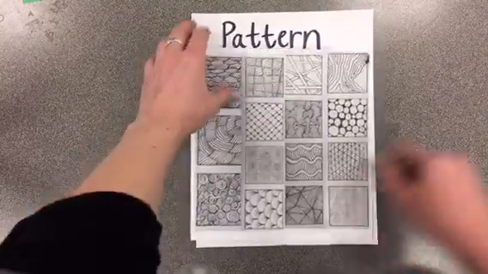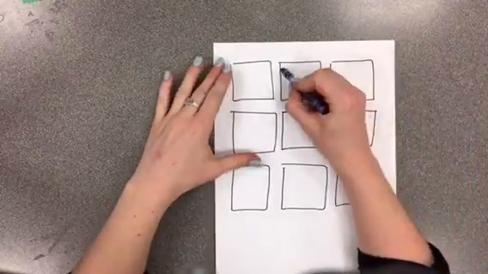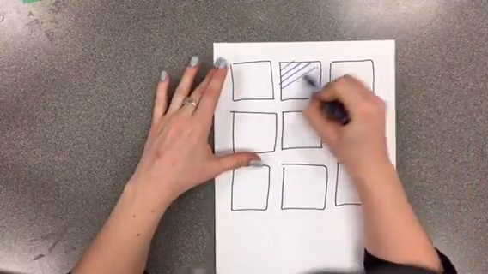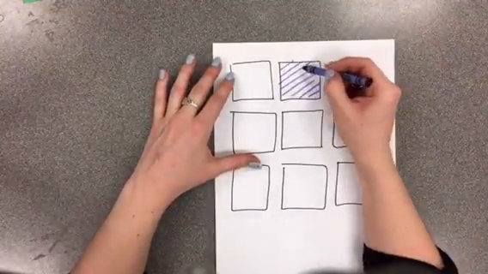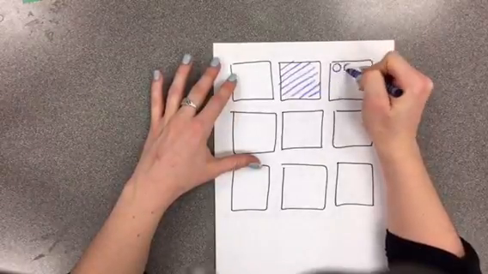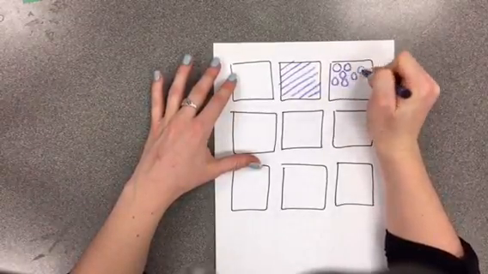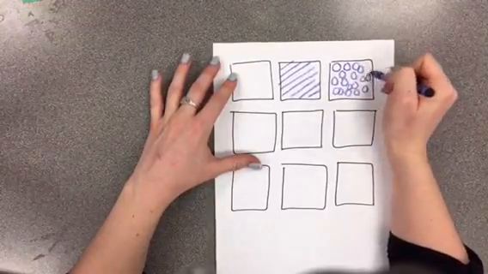There are two different types of ways that an artist can create a pattern. An artist can draw a pattern. For example, if I drew many straight lines over and over and over, this would be a pattern. Straight line, straight line, straight line, straight line, all the way down. I could also draw some shapes. If I drew some circles over and over in one space, this would also be a pattern. I'm repeating a circle.